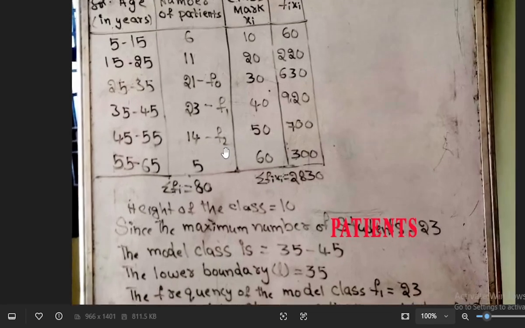To find the mode, a few things are required. First, we have to observe the modal class among all the classes. If you observe all the frequencies, the maximum frequency is 23. Since the maximum frequency is 23, the corresponding class is taken as the modal class.